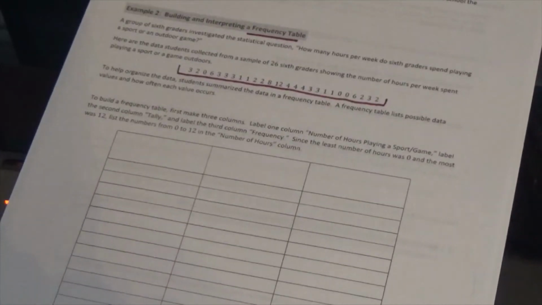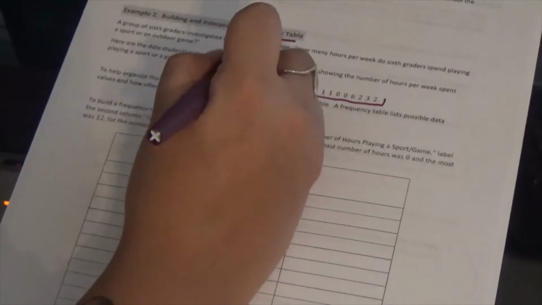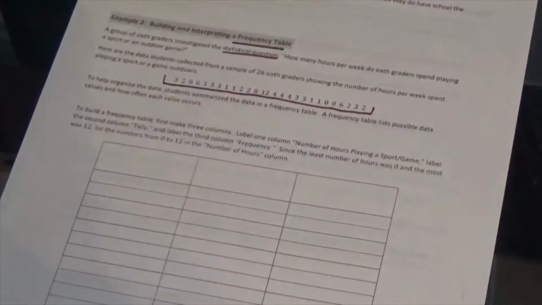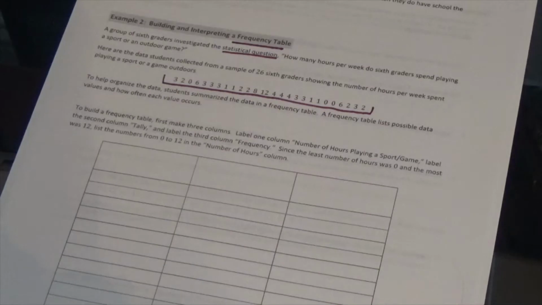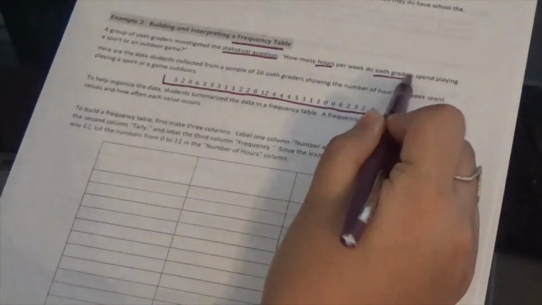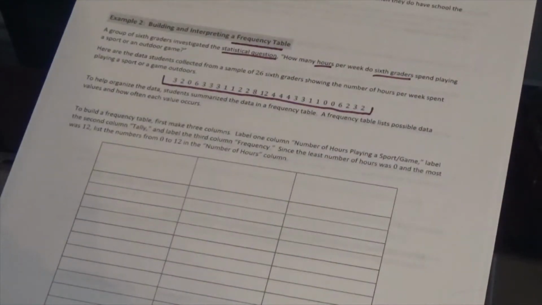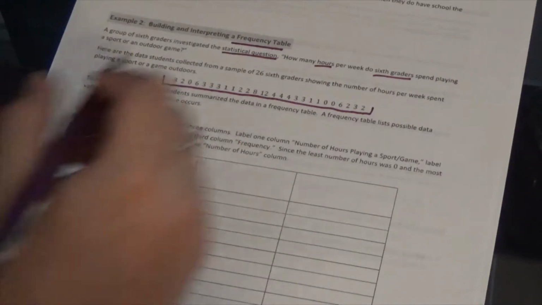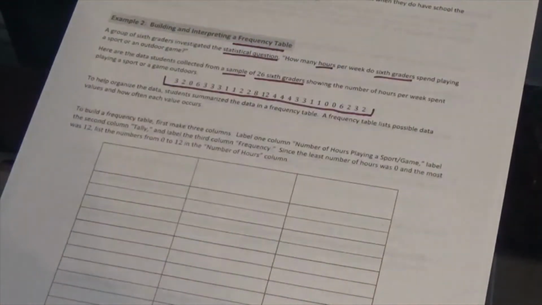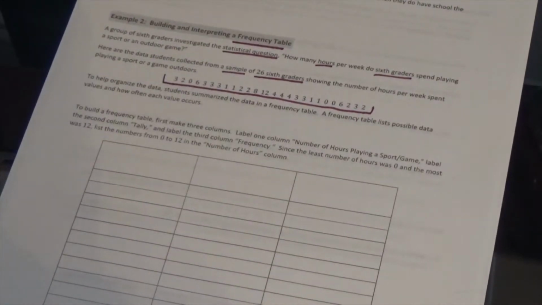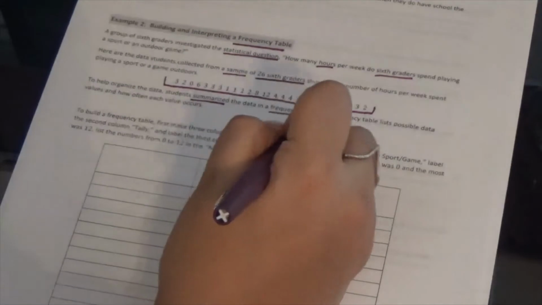It says, a group of 6th graders investigated the statistical question. So a statistical question is a question that has multiple answers. It's not a yes or no question, and can be represented with data. So it says, how many hours per week do 6th graders spend playing a sport or an outdoor game? Here are the data students collected from a sample. So a sample is the number of people, 26 6th graders, showing the number of hours per week playing a sport or a game outdoors. So there's the data. To help organize the data, students summarized the data in a frequency table.